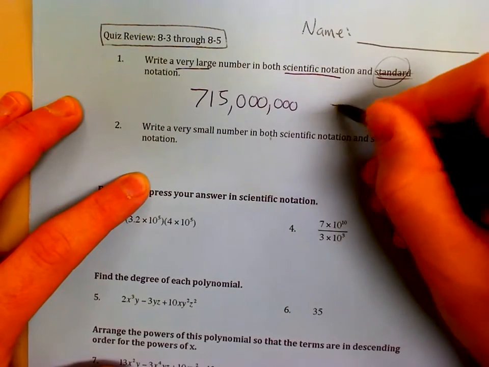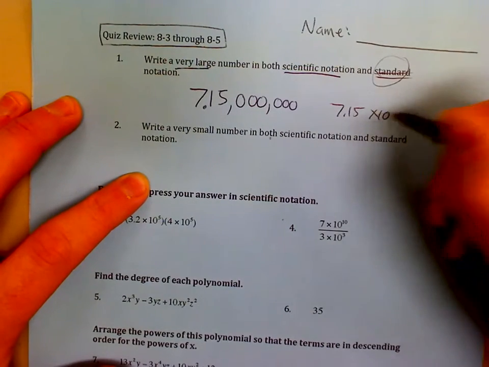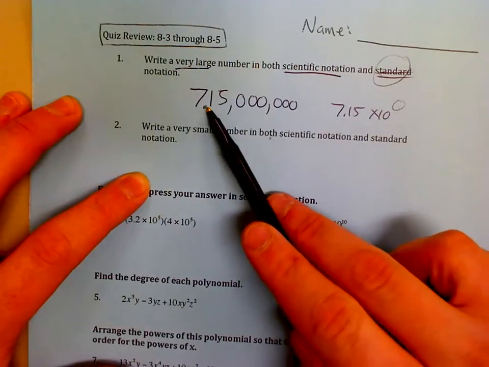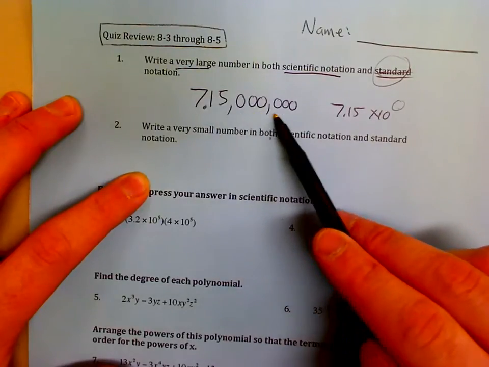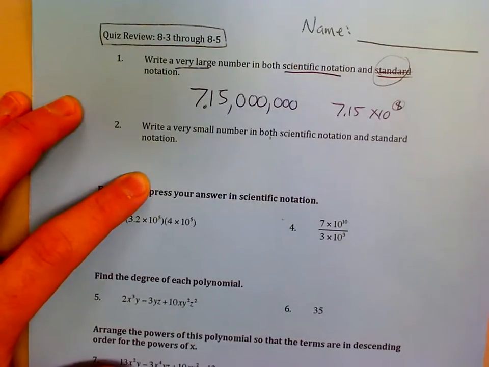And then scientific, 7.15, because I want my decimal point there, times 10. And this is going to be a positive number. So 10 to the 1, 2, 3, 4, 5, 6, 7, 8, 8th power. Alright, same thing down here.